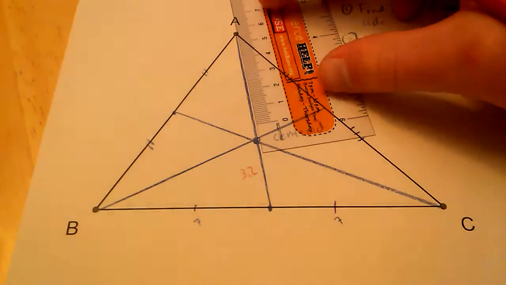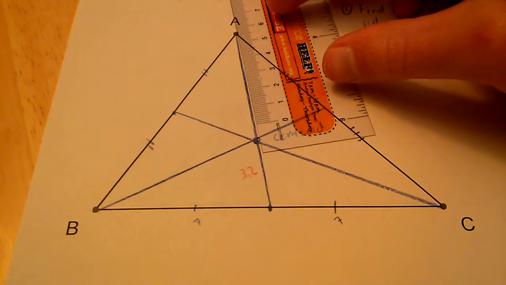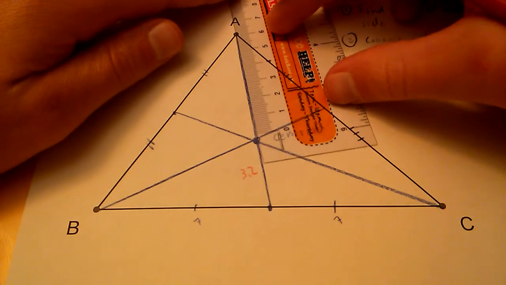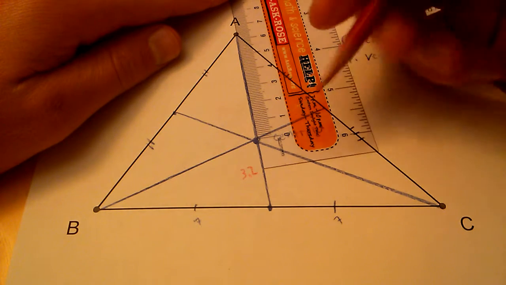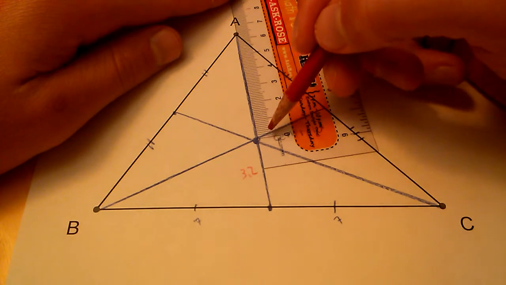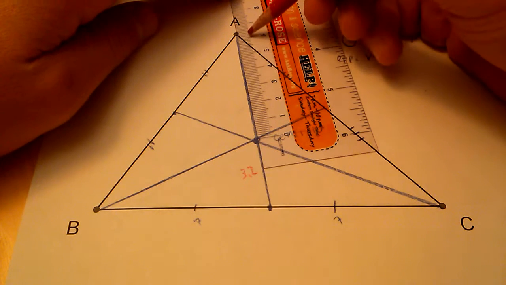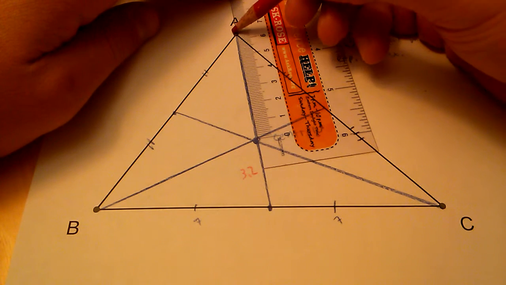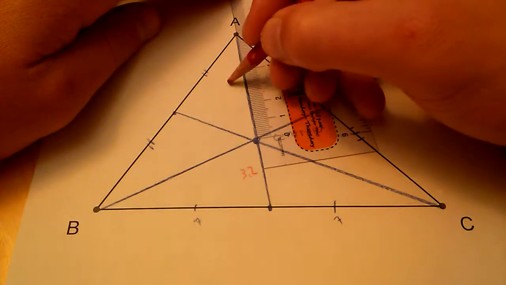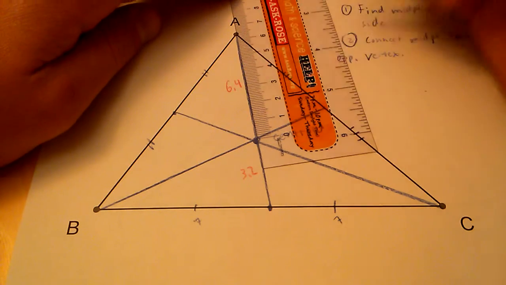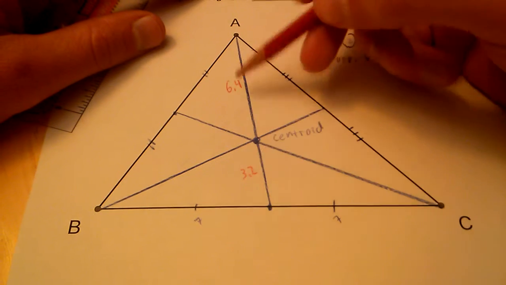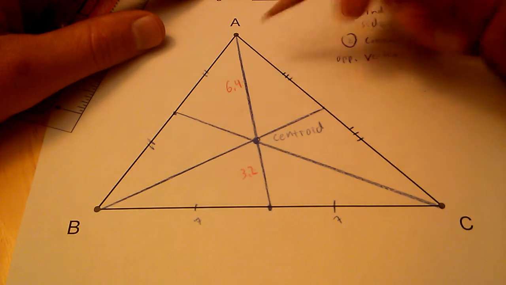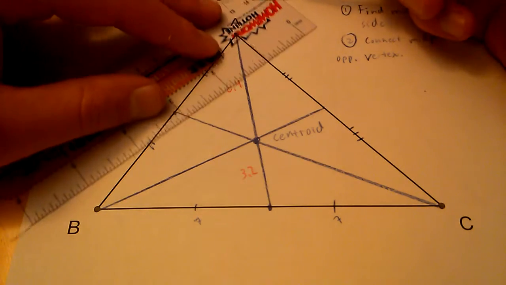This top part up here should be exactly double that. So if I measure up here, take 3.2 and double it, it should get 6.4. It's kind of hard to see here, but it's 6.4. So the bottom part is half of the top part on a median.